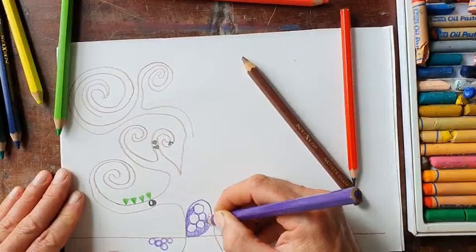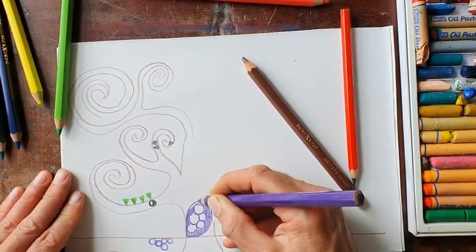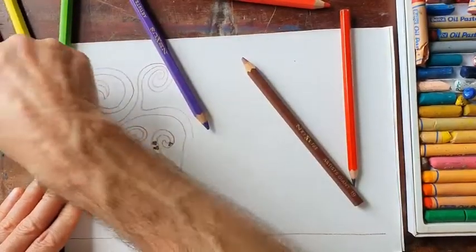Remember, you're not copying Klimt's. It's just a starting point for you to retell the story that's behind the Klimt.